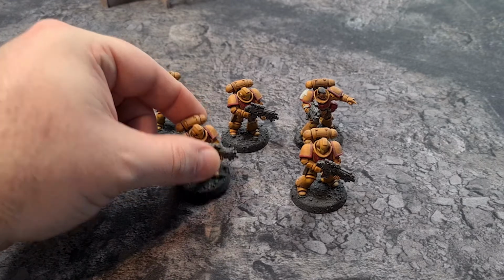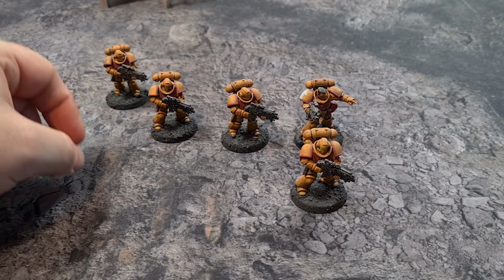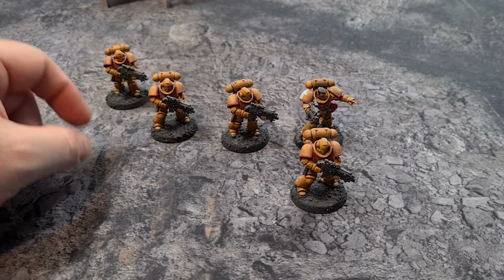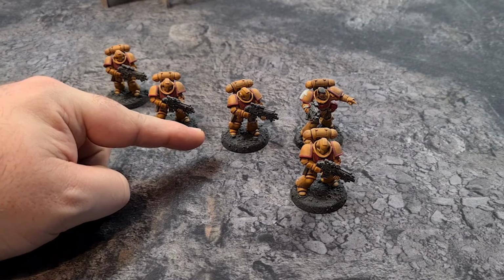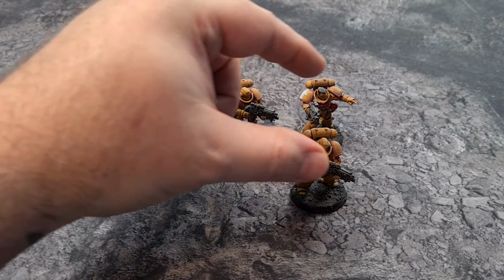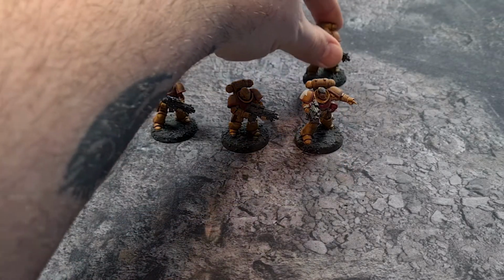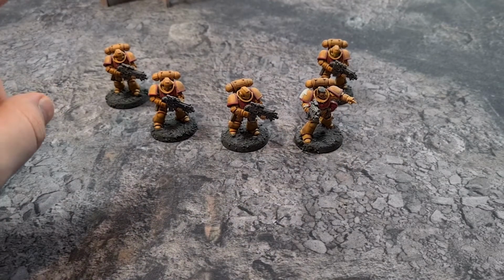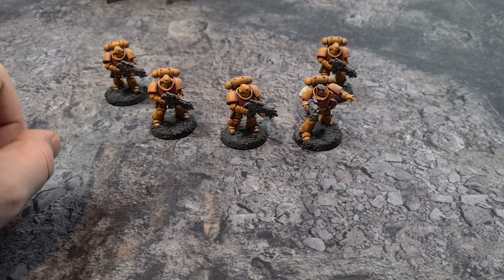So this unit currently is within coherency. I can move this model here, and that is still within coherency as it's within 2 inches of one other model in the unit. I can move this model back there, and the models are still within unit coherency.